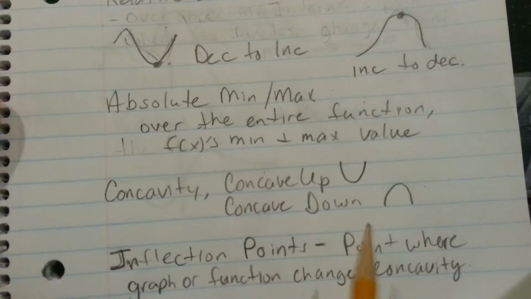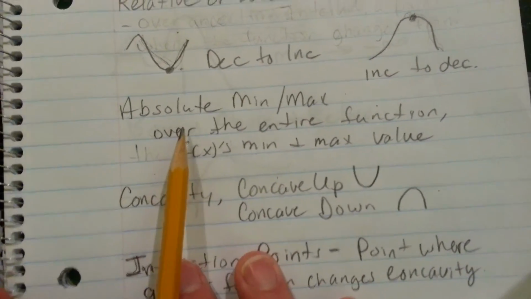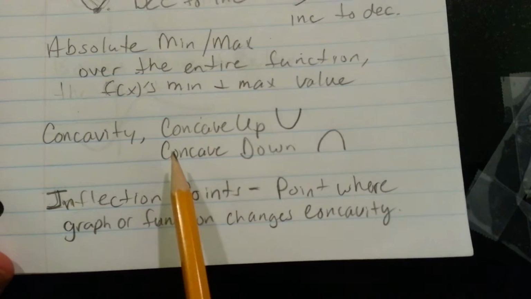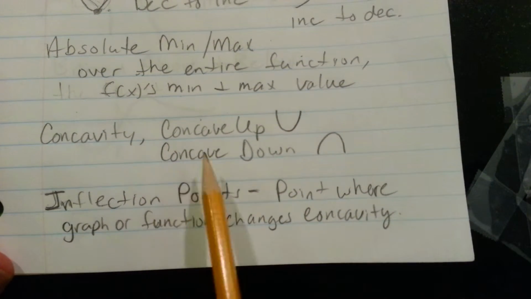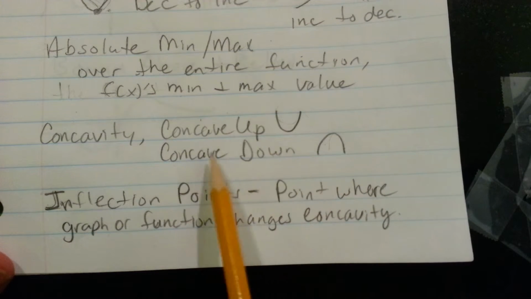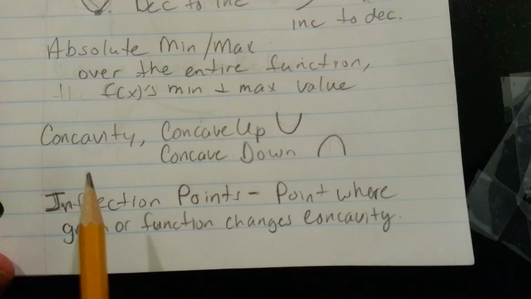Let's talk about, finally, concavity. Areas in the graph where you have concave areas. And we're going to have either concave up, which is a smile, or concave down, which is a frown. Concave down is a frown, okay?